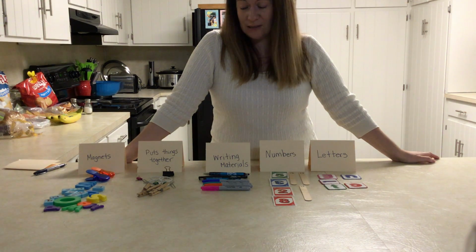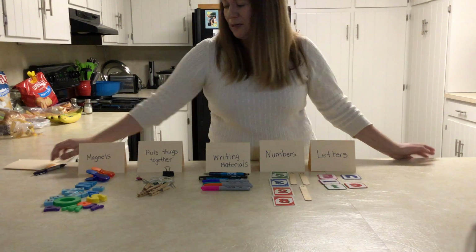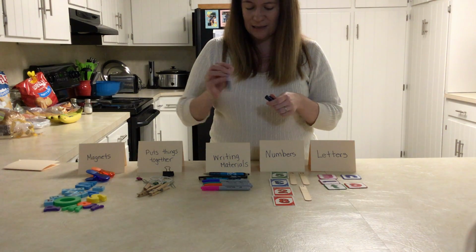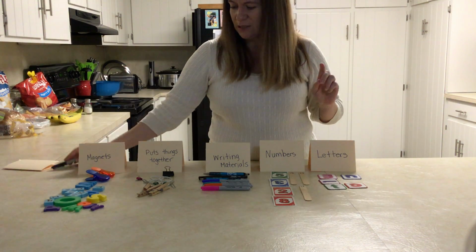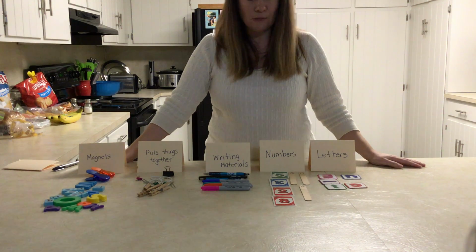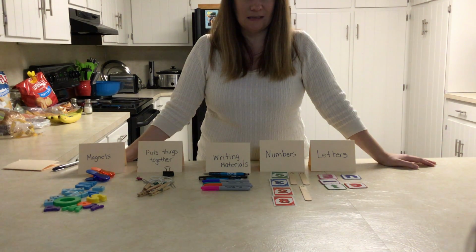All right, I can't wait to see what you guys come up with and see how many different categories you can find for your items. And don't forget to share with me which one has the most and which one has the least, okay?